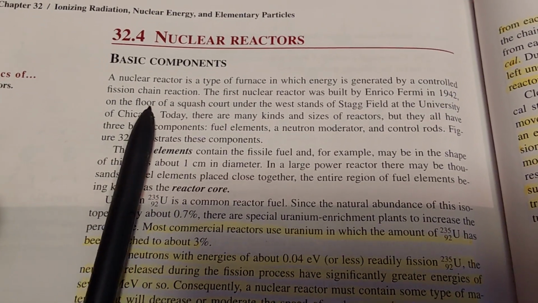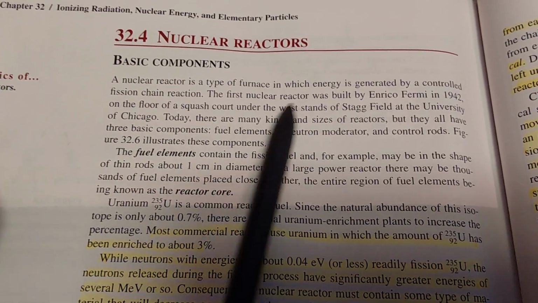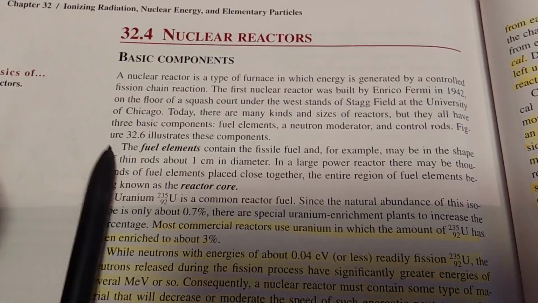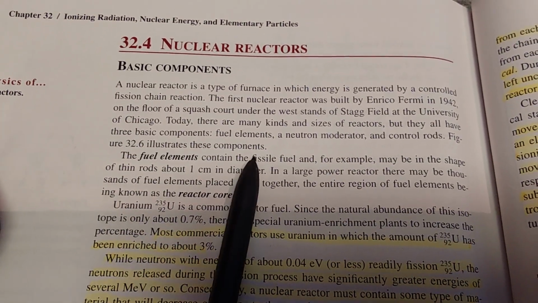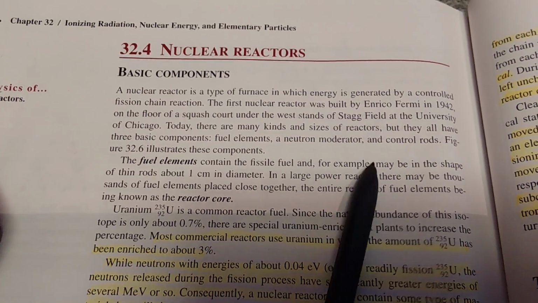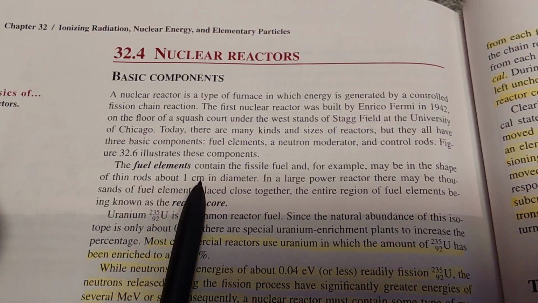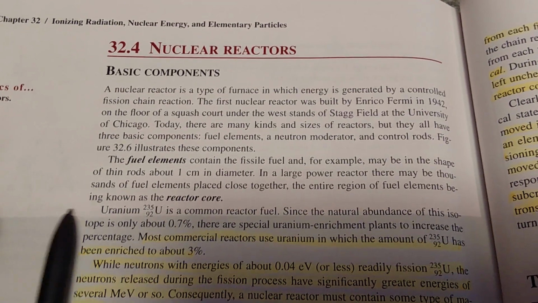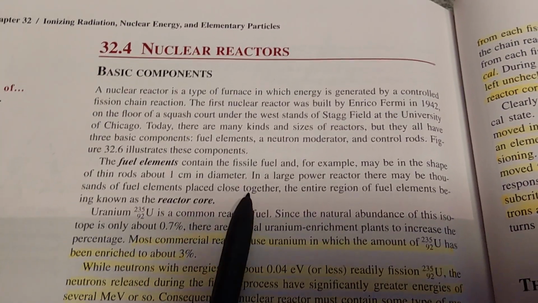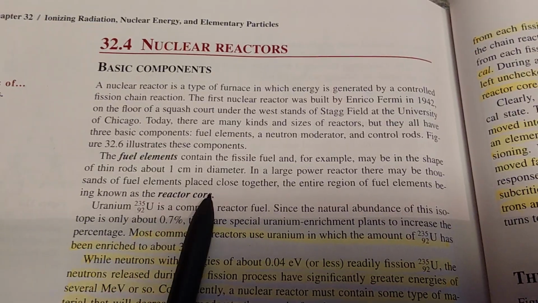He constructed the first reactor under a squash court in the west stands of Stagg Field at the University of Chicago. The fuel elements contained fissile fuel. For example, it may be in the shape of thin rods about 1 centimeter in diameter. In a large power reactor, there may be thousands of fuel elements placed close together, the entire region of the fuel elements being known as a reactor core.